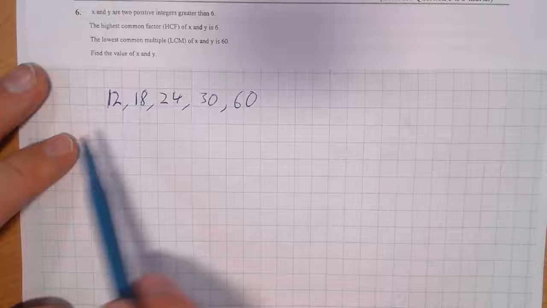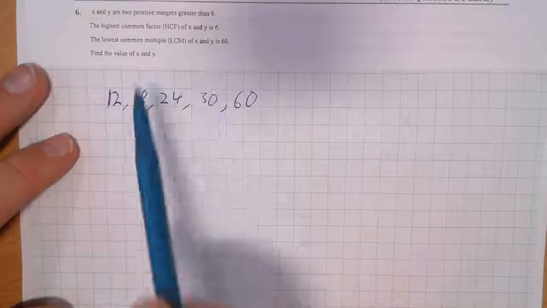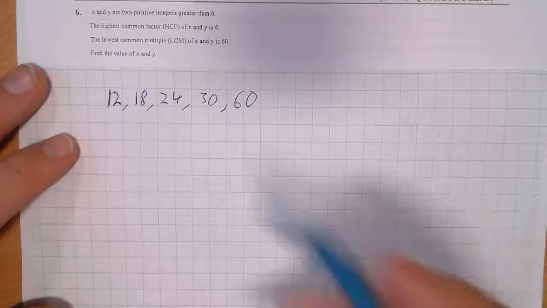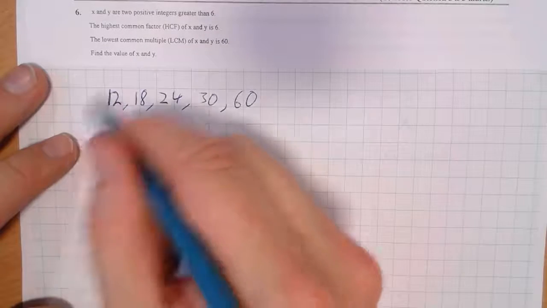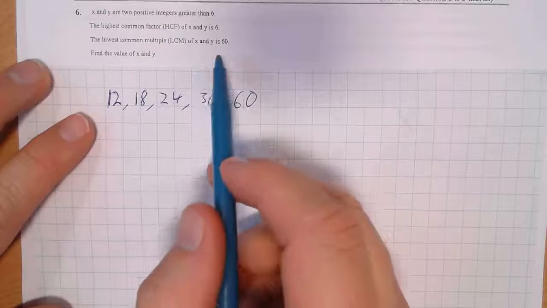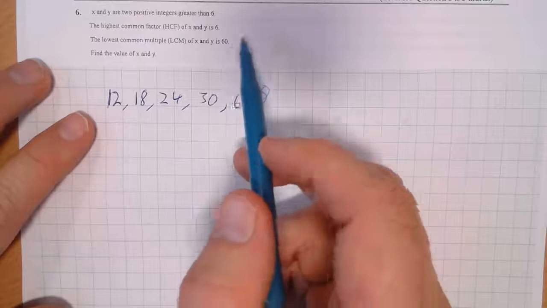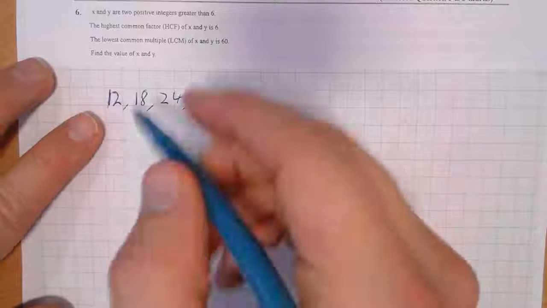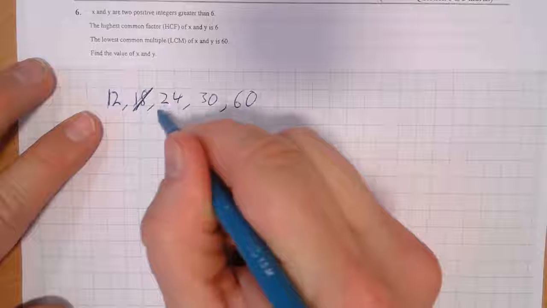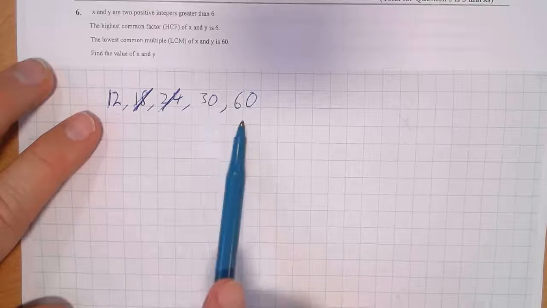So here are some of my candidates which have a factor of 6. They're all multiples of 6. 6 I could have included, but I cross it out because it's got to be greater than 6. 12 is a factor of 60, so if we multiply 12 up, we'll get to 60, so it could be 12. 18 doesn't work, nor does 24. So I'm just left with 12, 30, and 60.